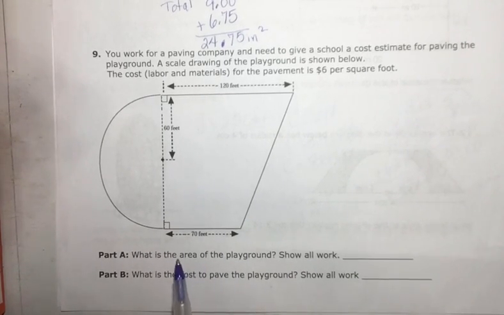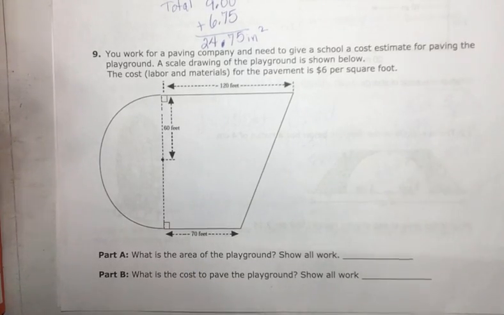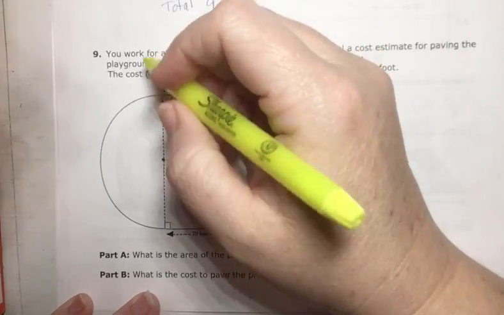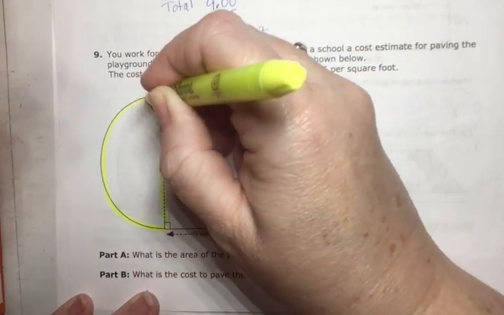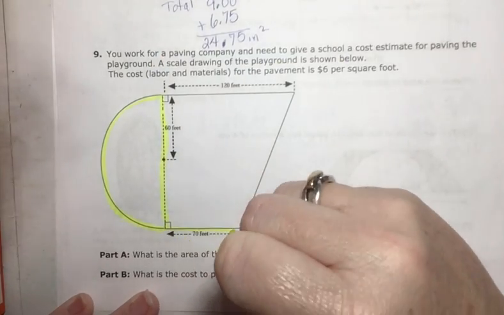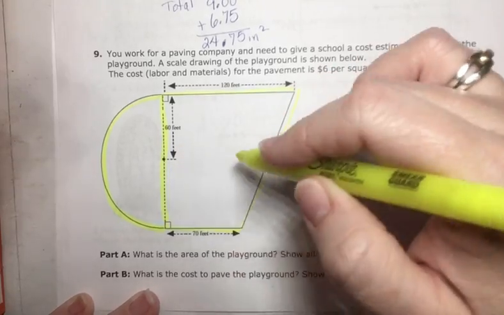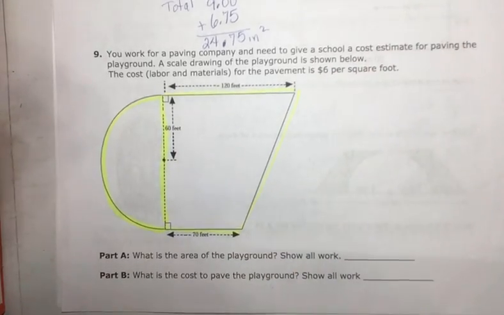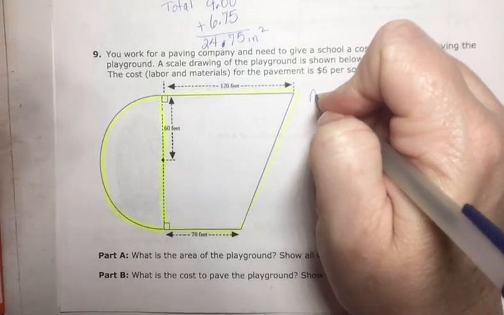Okay, so first, I want to find the area of the playground. I notice that I see 2 shapes. I see a half circle or a semicircle, and then I see a trapezoid. So I'm going to have to find the area of both of those and then add them together to get the total area of the entire shape. So I'm going to start with the circle.